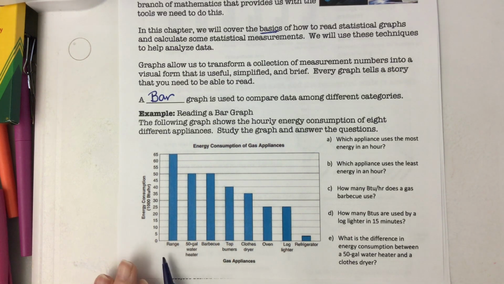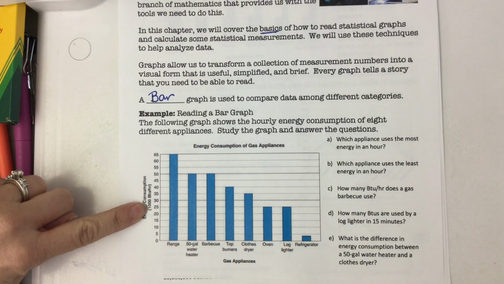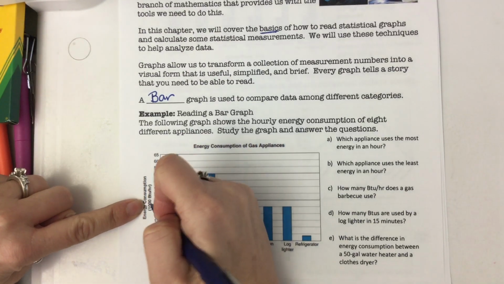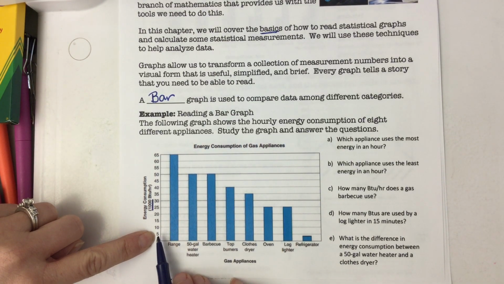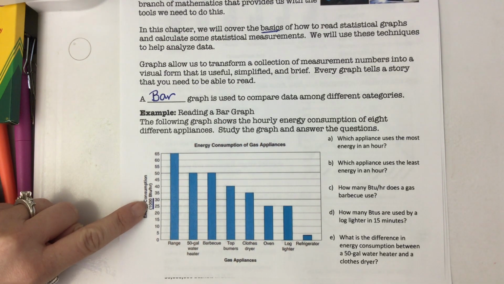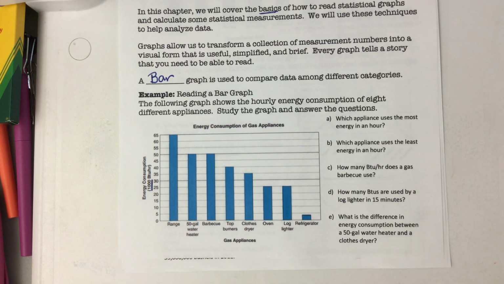So one thing, you always want to make sure that you check the labels. So these are gas appliances. Now here it's energy consumption and it's 1,000 BTU per hour. And it's important that you realize that this is by the thousands. So when you see that this is 5, it actually means 5,000. When this is 15, it's actually 15,000. So that is one thing to always make sure that you check out those labels.